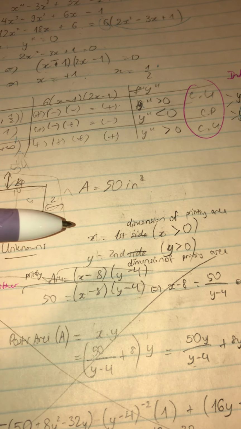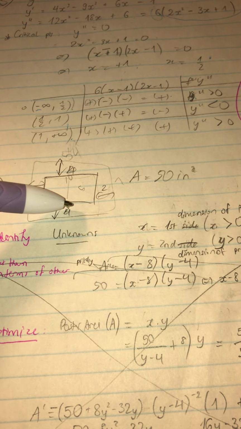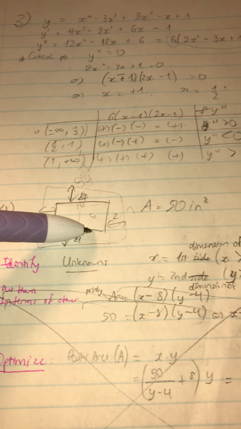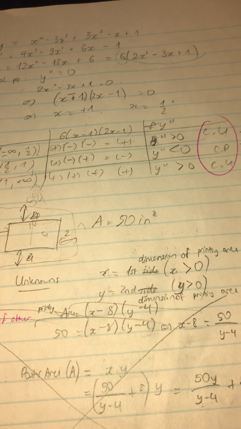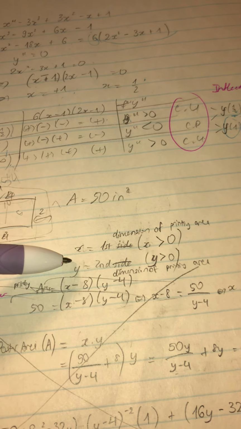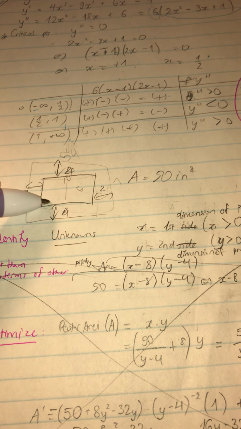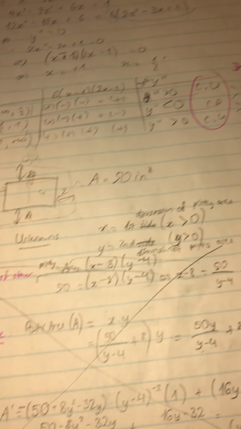So x would be the dimension of the printing area, which is the smaller part inside the smaller rectangle, and y would be the second dimension of the smaller rectangle, which is the printing area.